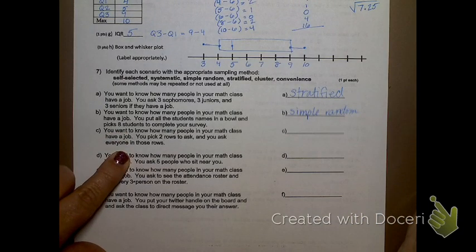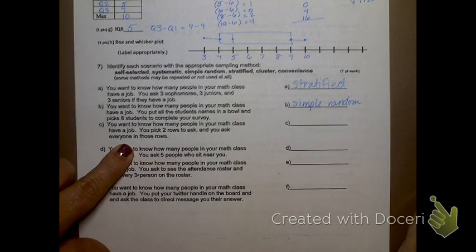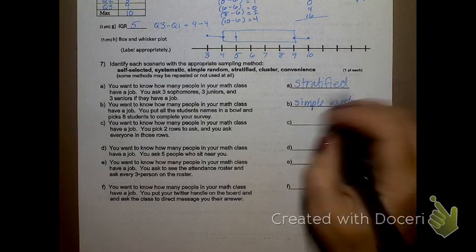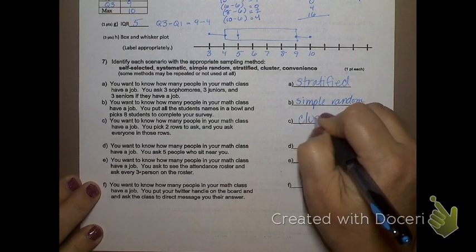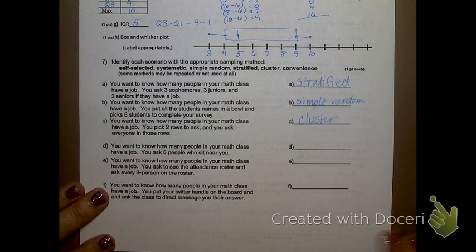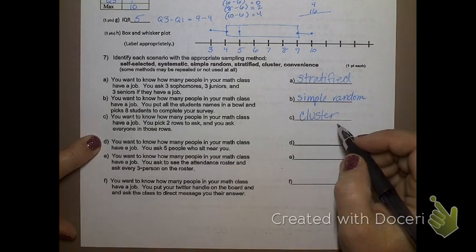You want to know how many people in your math class have a job. You pick 2 rows to ask, and you ask everyone in these rows. Cluster. What are the groups that the class is split into in that case? The rows, right? Group 1, Group 2, Group 3 are your different rows of the class, and you're picking a couple of rows.